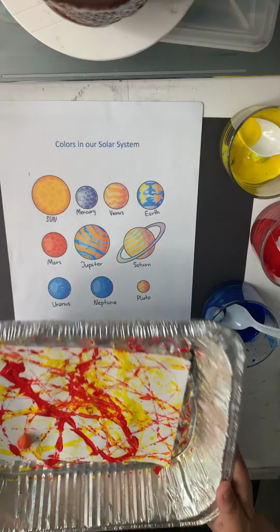Now, how do we work our templates? I'm going to pick a smaller planet so I could show you. All right, I have a piece here. I have a lot of room left right here. So I'm going to take a smaller planet. Let's say I'm going to do Venus next. I'm going to trace Venus with my pencil. This is how we transfer the planet onto my marbleized paper. So I can then cut it out and create my solar system.